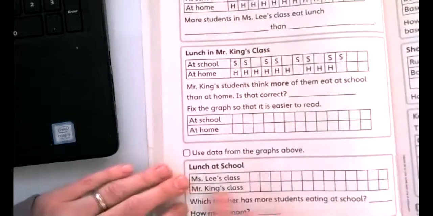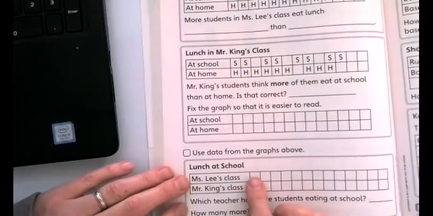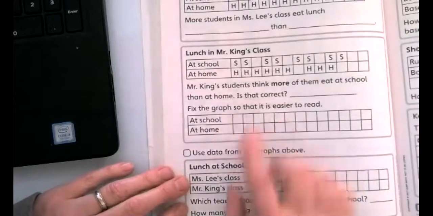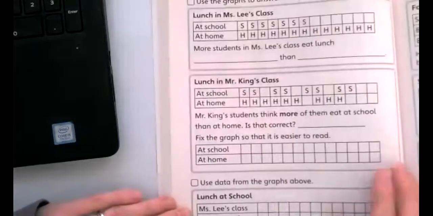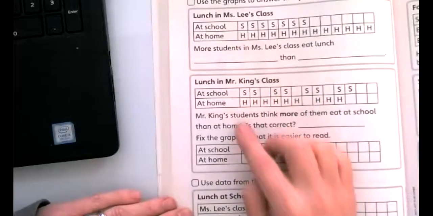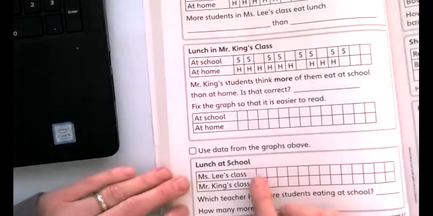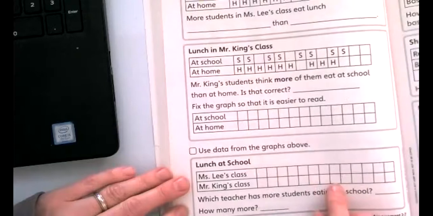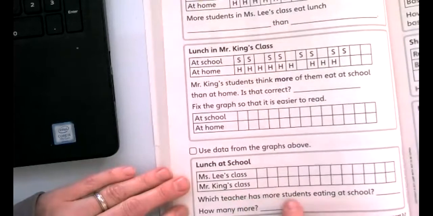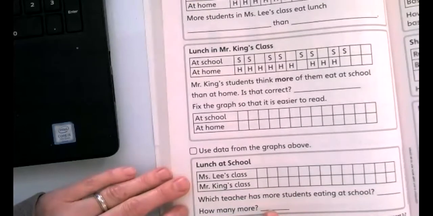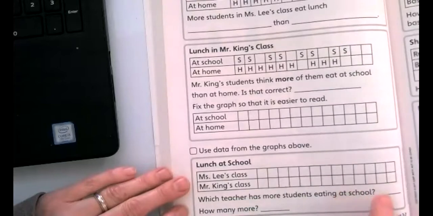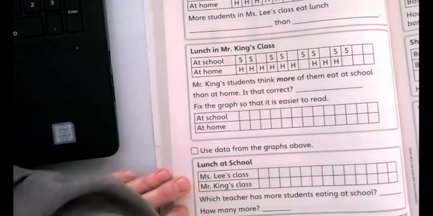And so in Miss Lee's class, you can put in S's if you want for how many S's Miss Lee's class had. Because we're comparing Miss Lee's class with Mr. King's. And then you fill in the chart, Miss Lee's class and then Mr. King's class. Which teacher has more students eating at school? And then how many more? So you have to figure out how many more that teacher has. So that's the first page you're going to be doing.